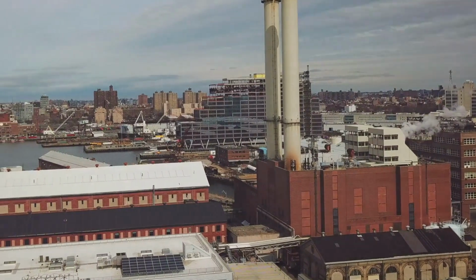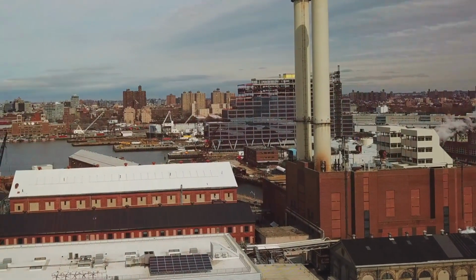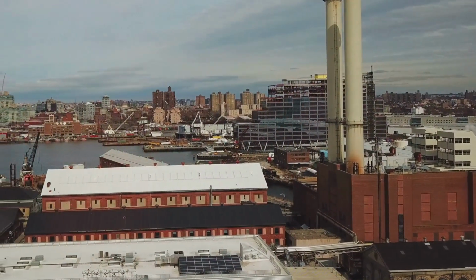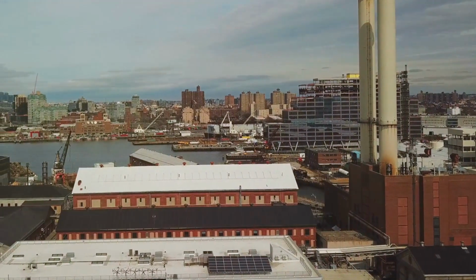The late 19th century. America was transitioning from a largely agrarian society to an industrial powerhouse. But this rapid progress came at a cost.